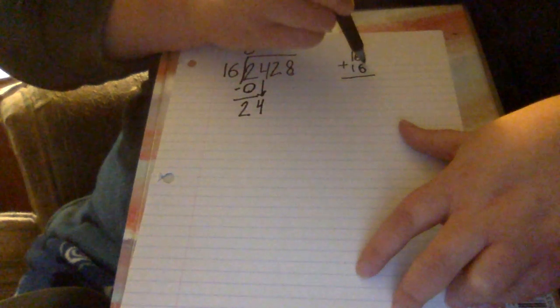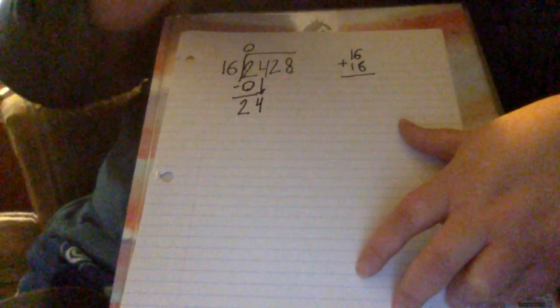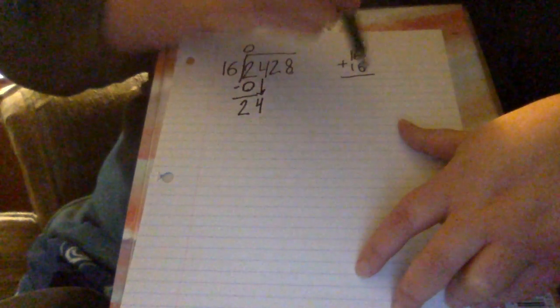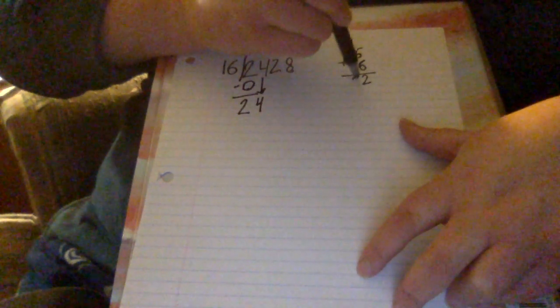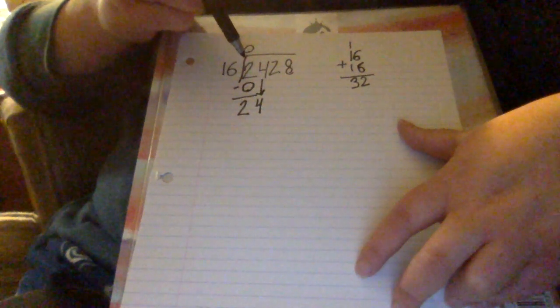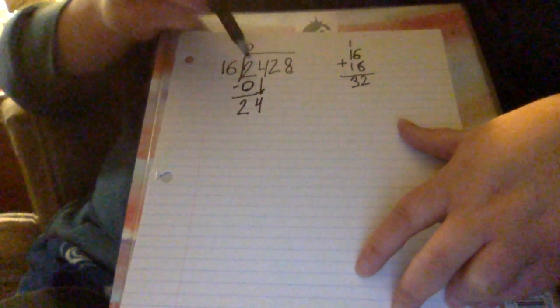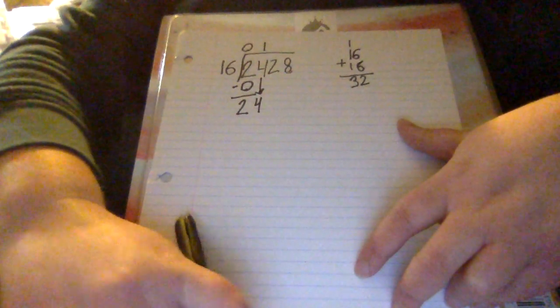Since I know most of you don't know your multiplication facts for the 16s, I'm going to show you what this would look like. So 6 and 6 is 12. Carry the 10. 3. So in order to get 2 16s, I would need to have 32 or larger. I don't. So 16 can go into 24 only one time.